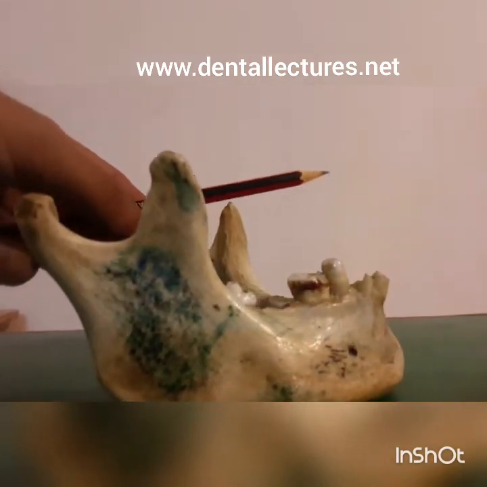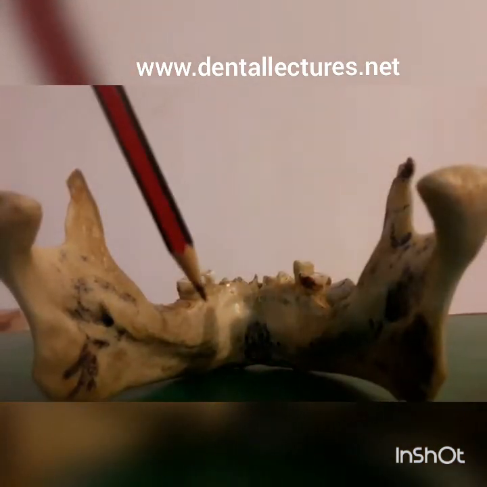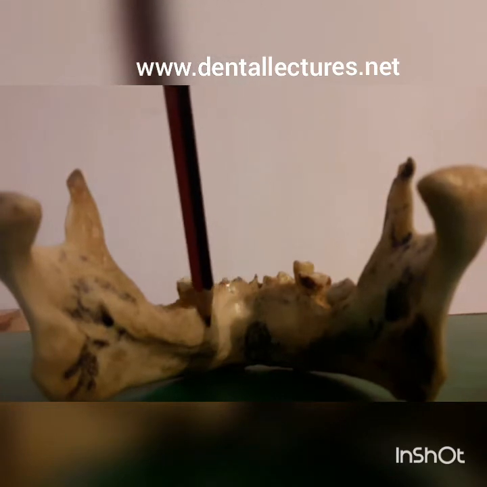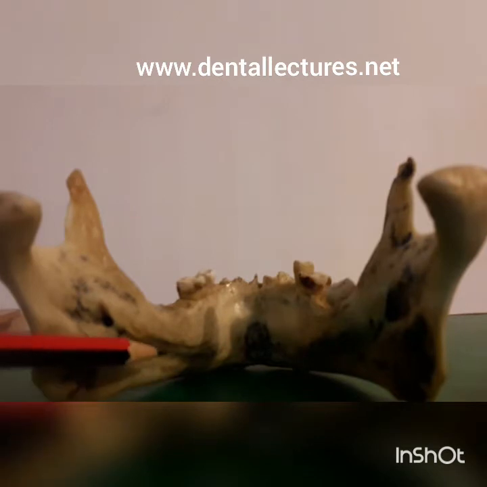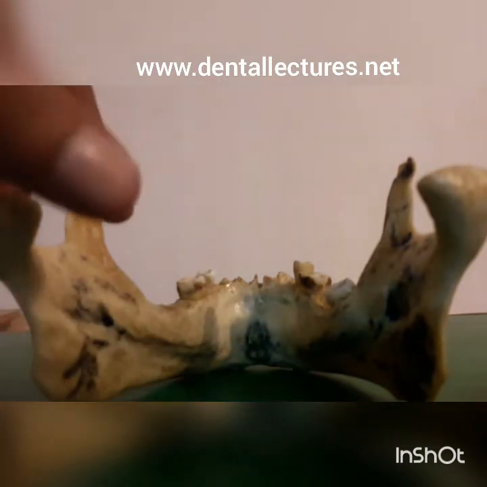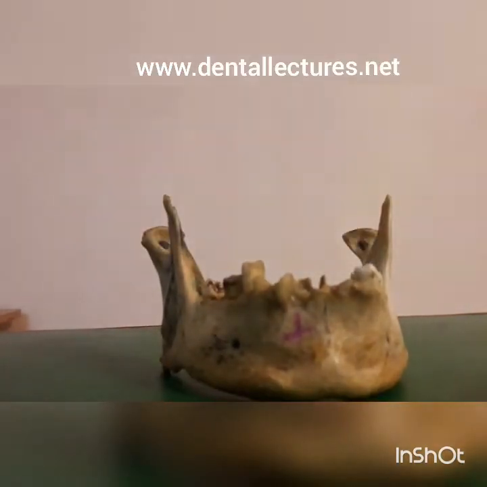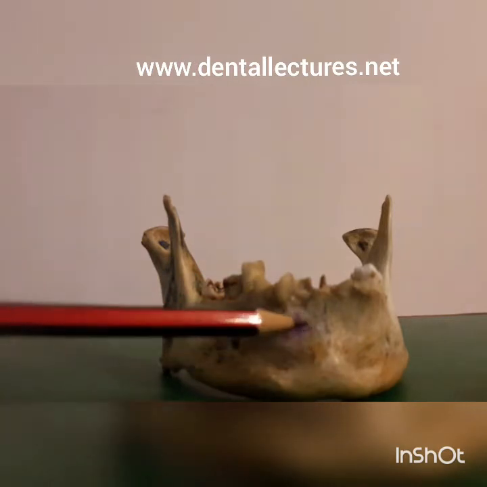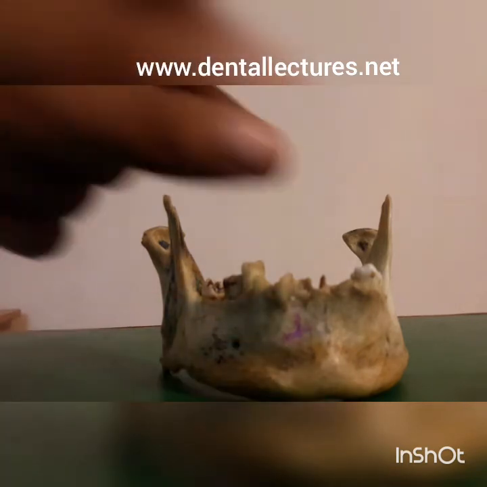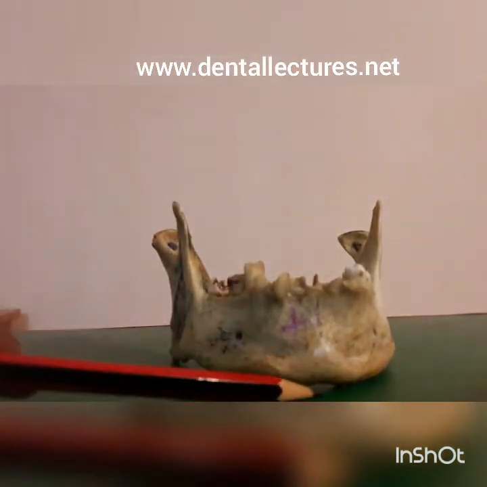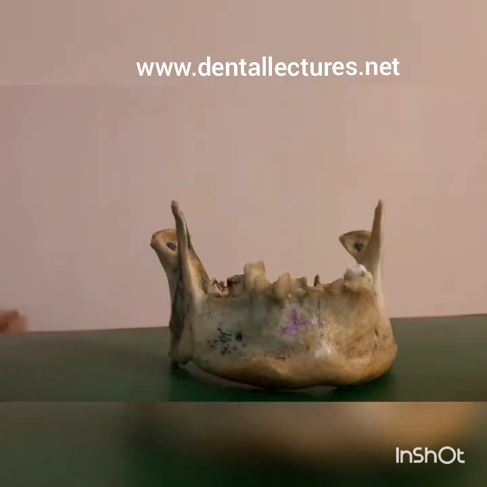Now, there are three fossae in the mandible, four fossae actually. Above the mylohyoid line is the sublingual fossa. Below the mylohyoid line is the submandibular fossa. Then anteriorly, below the incisor teeth is the incisive fossa, and finally at the lower border is the digastric fossa. So there are four fossae in the mandible.